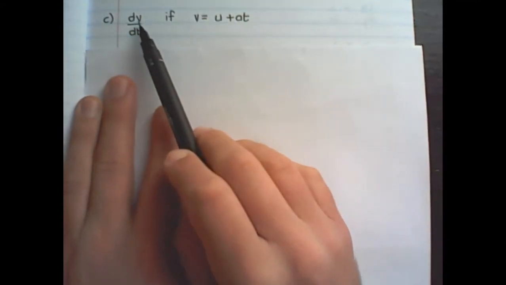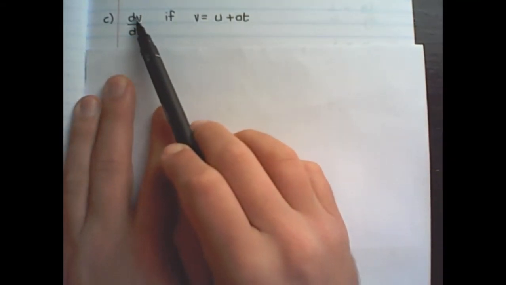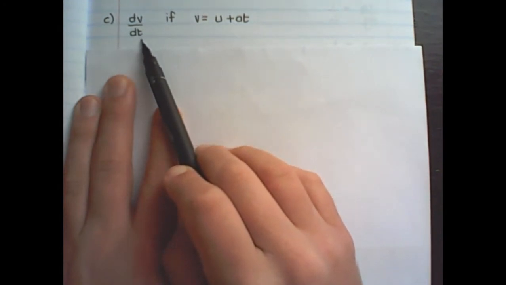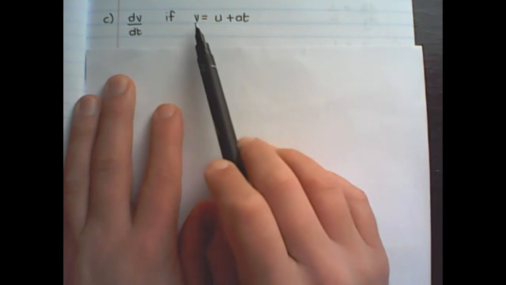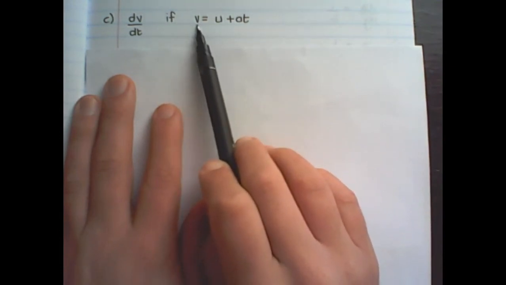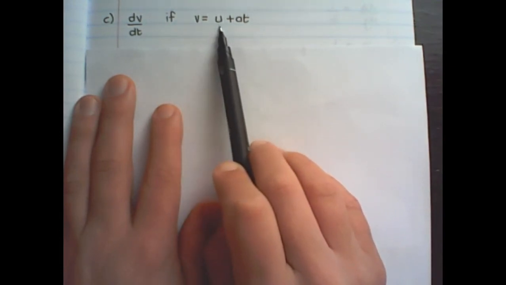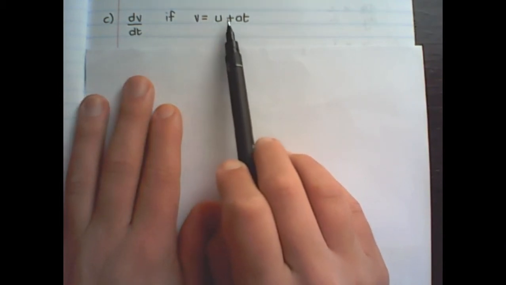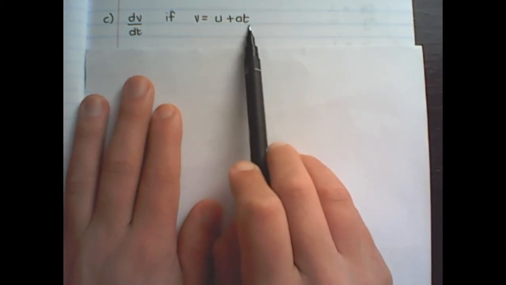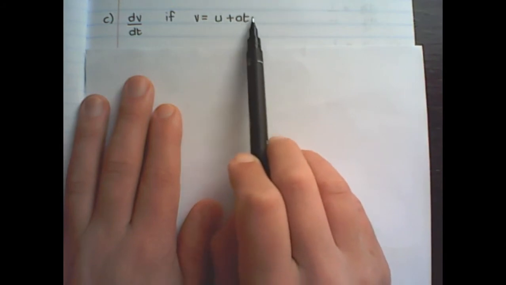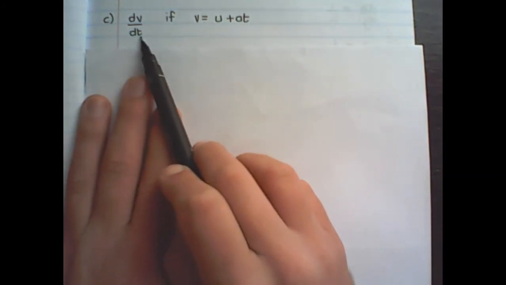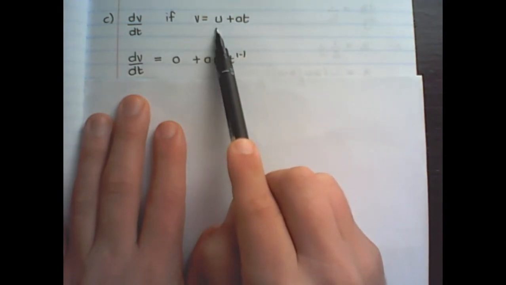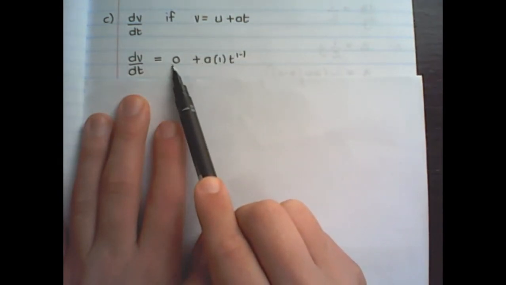Let us find the derivative of the function dv/dt. Notice in this expression we have v = u + at. So we have three different variables, but we want to differentiate only towards t. We see that there is no t next to the u, so it will become 0.